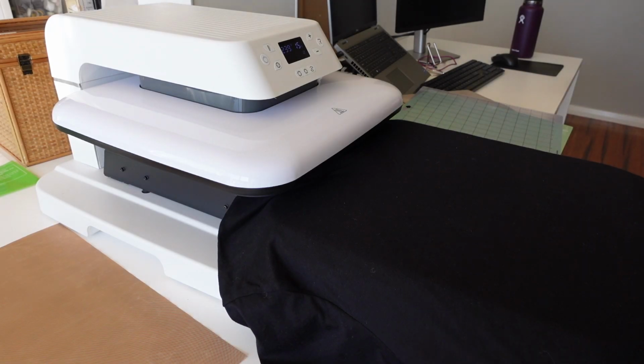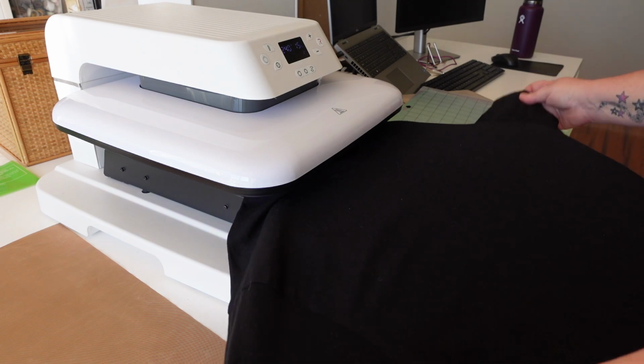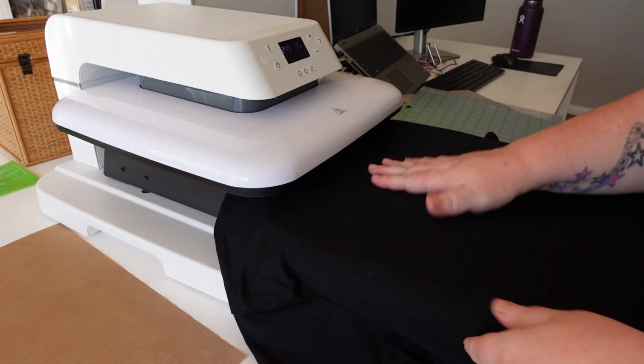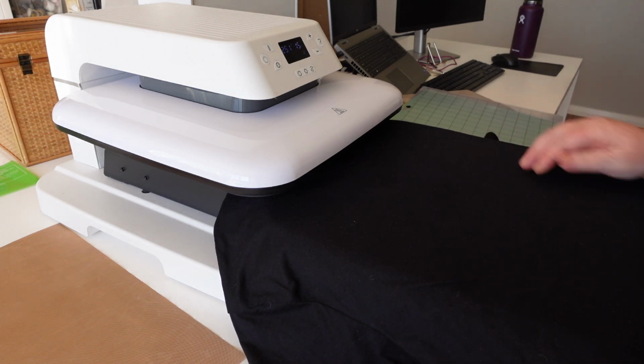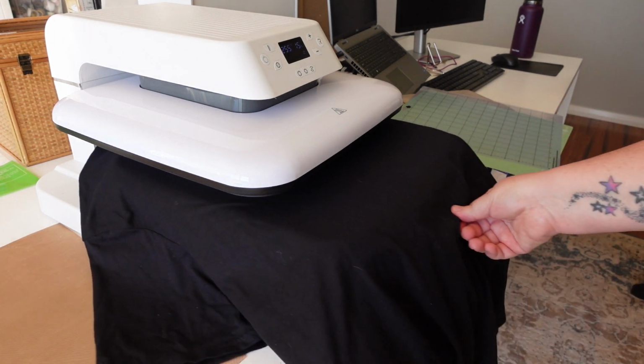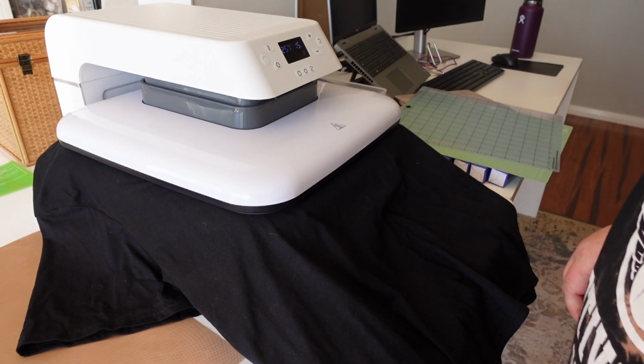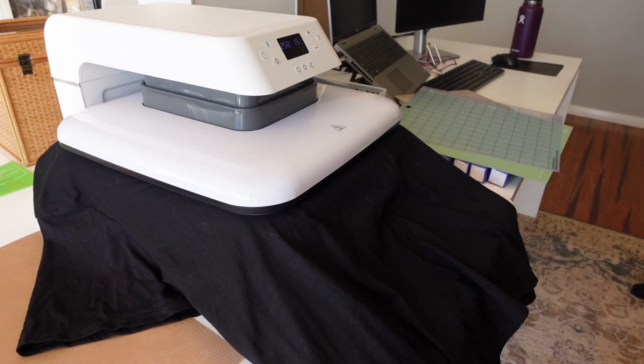So we're just about to do Mike's shirt first. So we'll practice on his. If it messes up, then it's all good. I'm just going to press his one just while it's getting up to temperature.